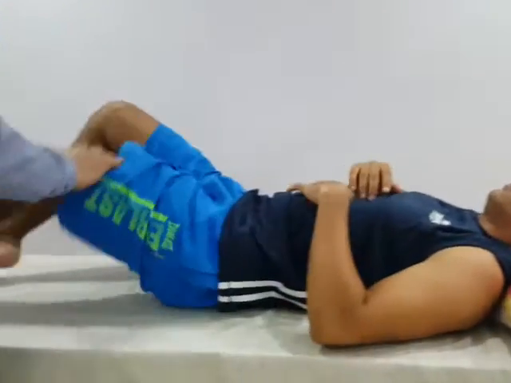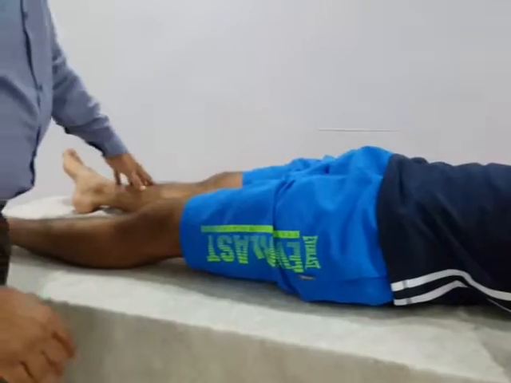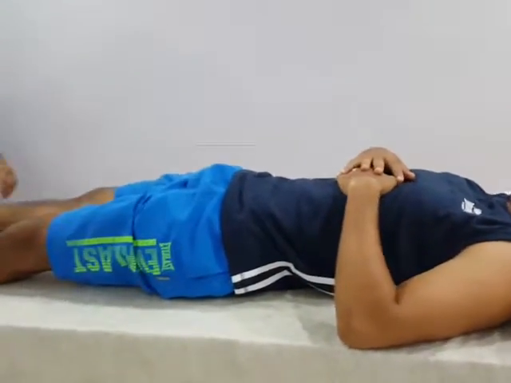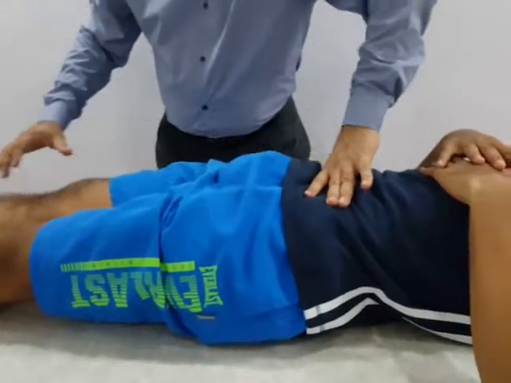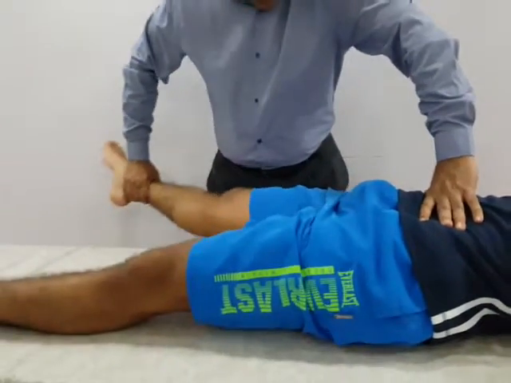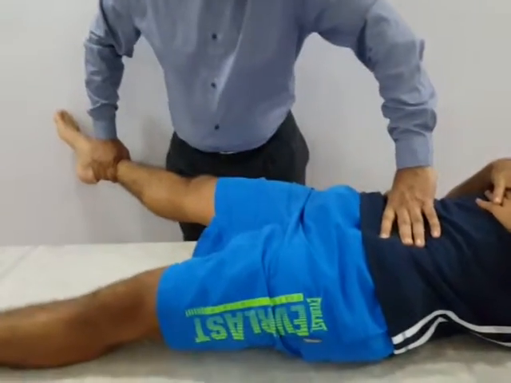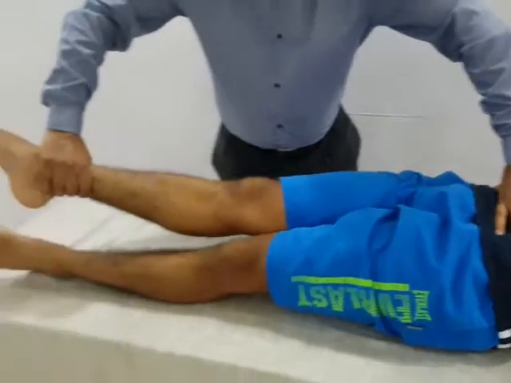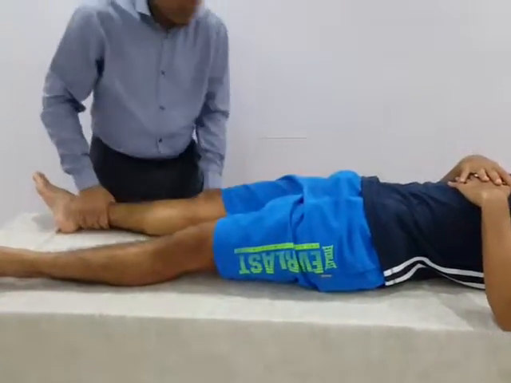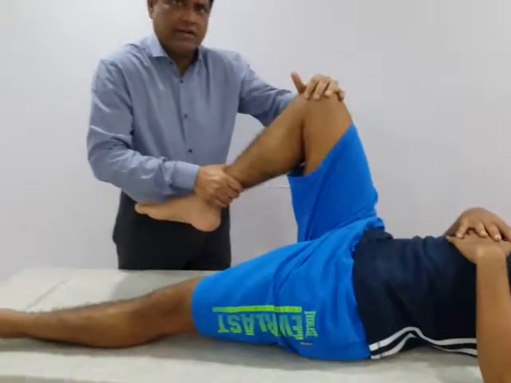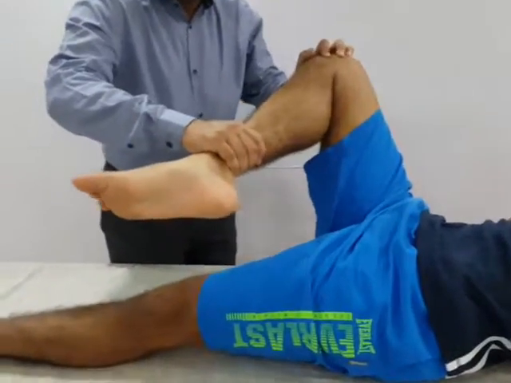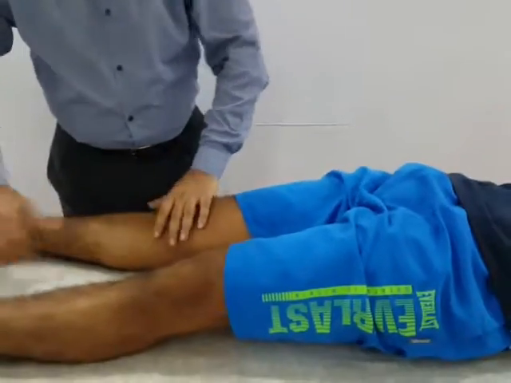Can you just relax? Then in abduction, again I would like to square the pelvis by holding the anterior superior iliac spines at the same level and try to abduct. This is the abduction. This is the adduction. Then how do we test the internal rotation? Flex the hip at 90 degrees, knee at 90 degrees, and then this is your internal rotation, this is your external rotation. So this completes the range of motion of the hip.